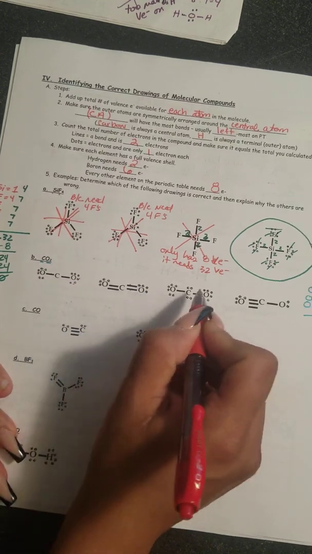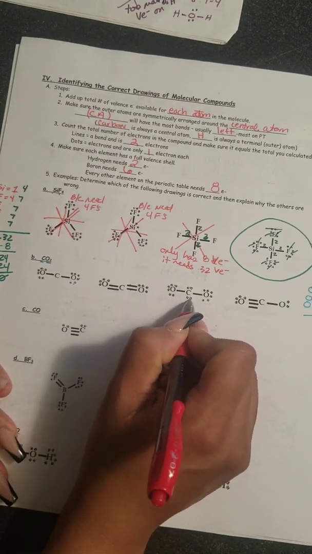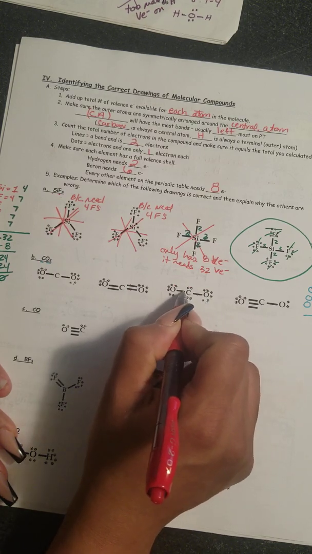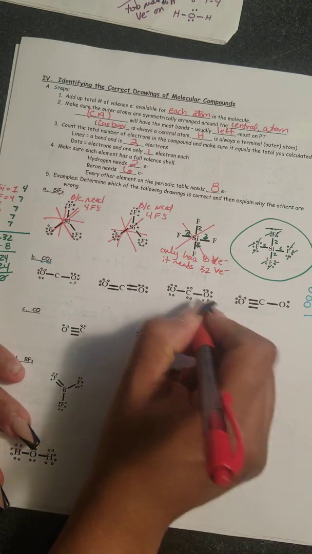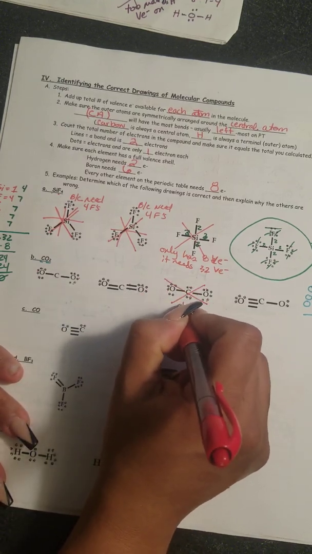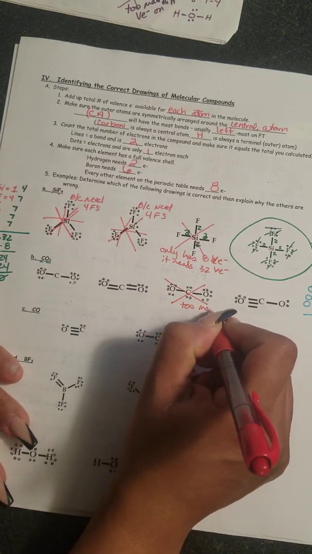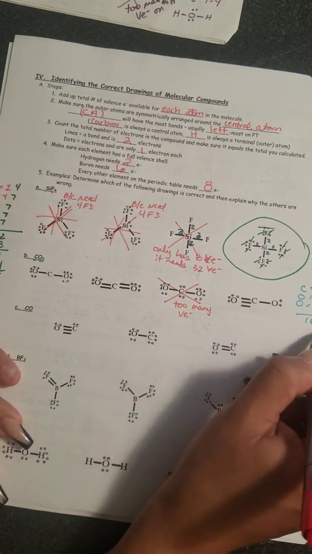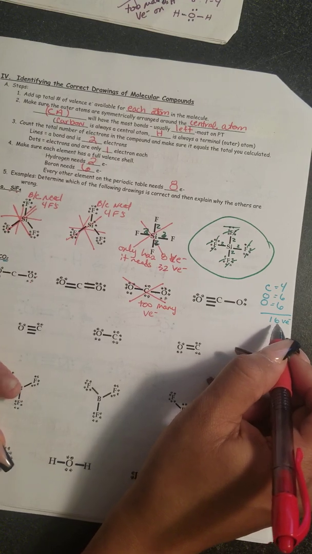Okay. 2, 4, 6, 8, 10, 12, 14, 16, 17, 18, 19, 20. Whoa, wait a minute. Definitely not you. Why not? Because there are too many valence electrons. We need to have 16, not 20, not 24.